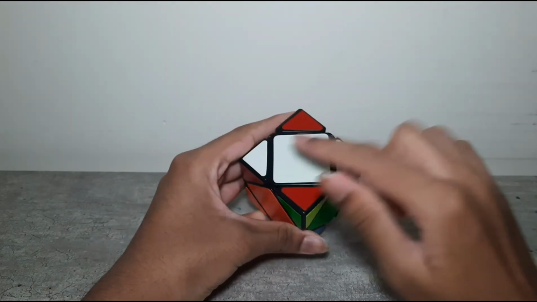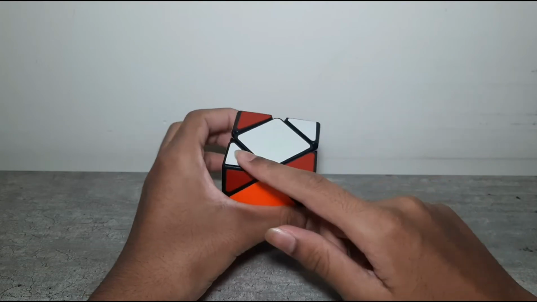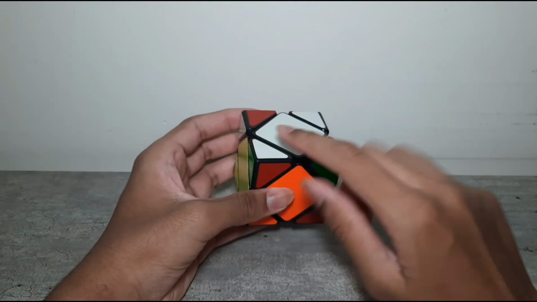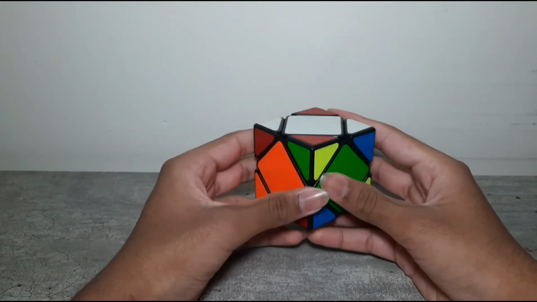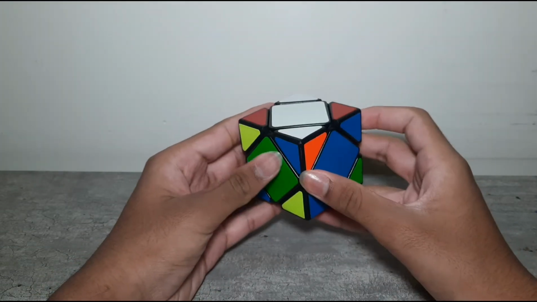There you go. So first we need to do the diagonals. It's a little bit more tough to do adjacents first. So we do opposite corners and then these two. That makes it kind of simple. So now we have this.